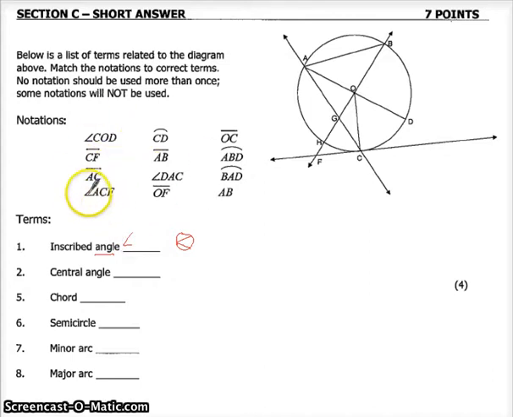Angle ACF. Technically, that would work. Is there a better one? COD? No. DAC. DAC also works. Both can. DAC, I like better, but I also would say ACF. I think ACF is fine. ACF follows that same rule. Is there another one? Those are the only angles.